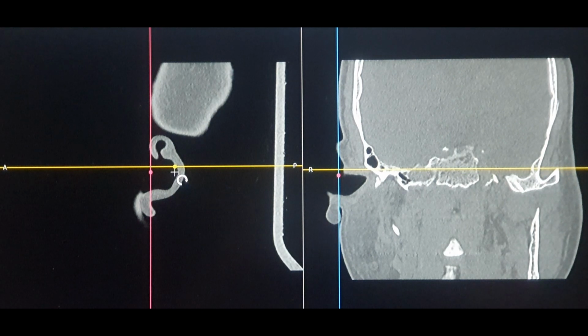Now many young surgeons get confused about which side is left and which side is right. So this is the first thing you need to do before reading any sagittal scan, because the radiologist may sometimes not mention the side of the lesion. Many times I've seen reports where they do not mention the side at which the lesion is present.